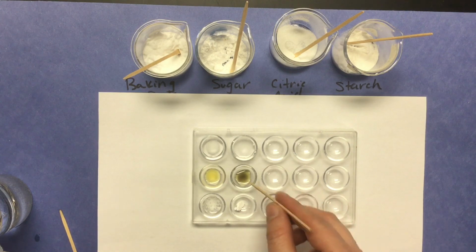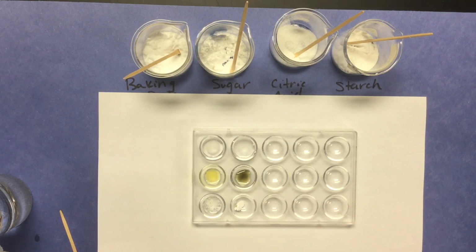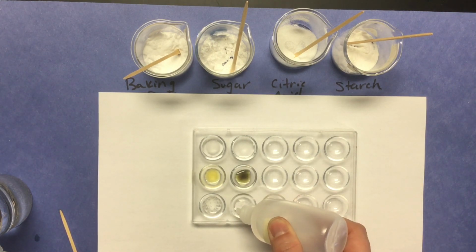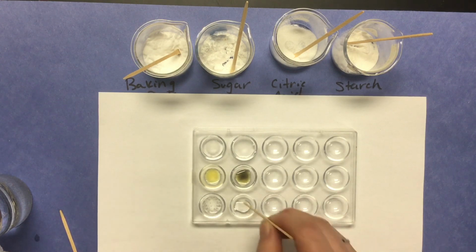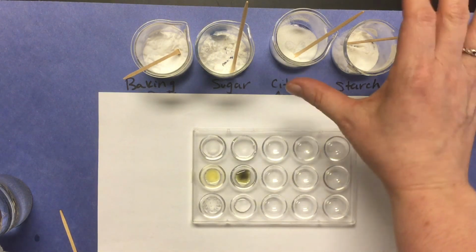Well, there's a reaction, I would say it's turning like a dark gray. And then let's check the reaction to vinegar. Okay, there does not seem to be a reaction to vinegar.